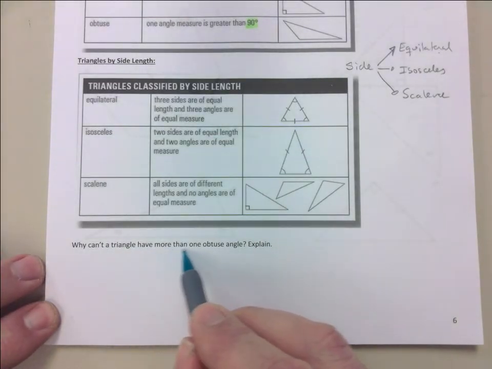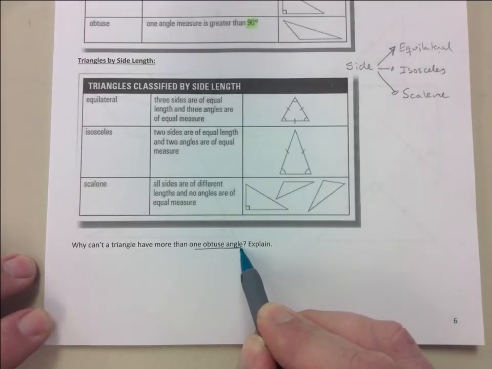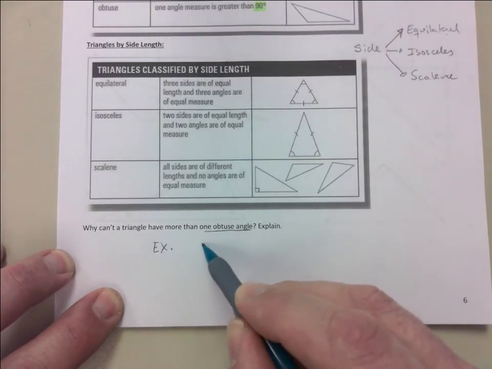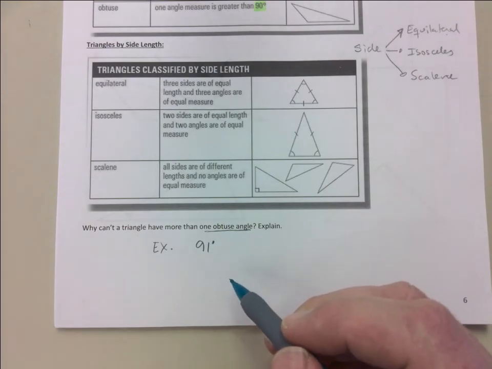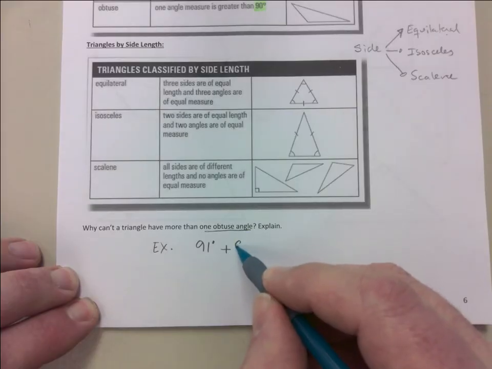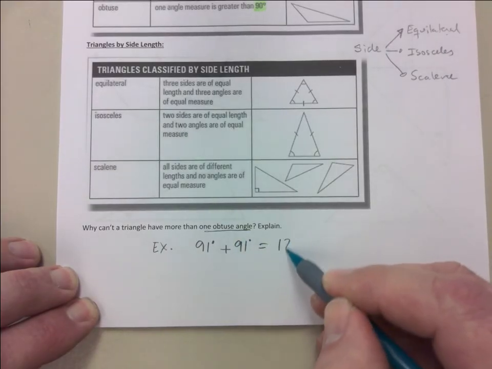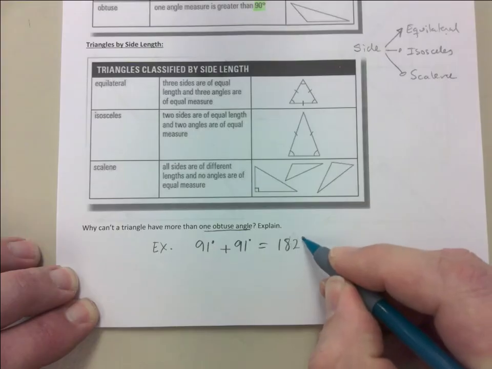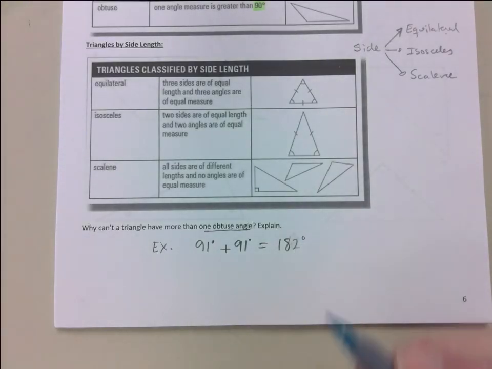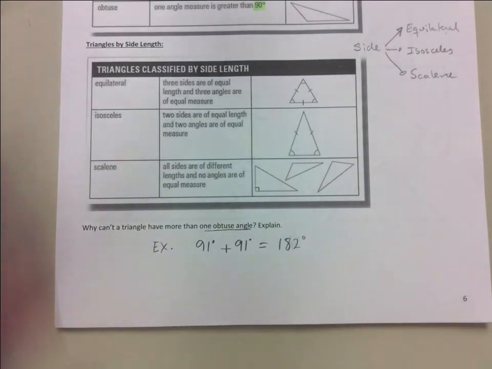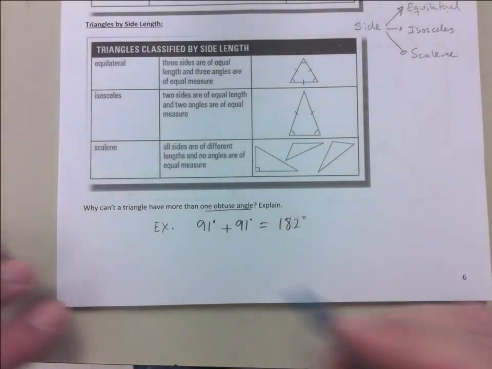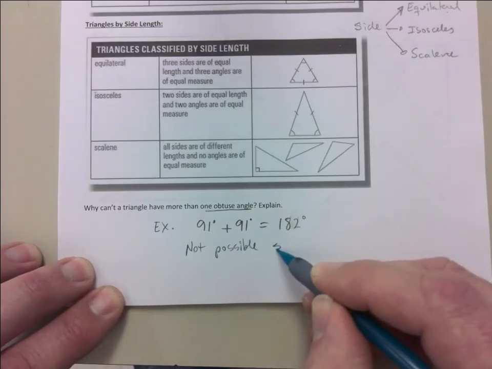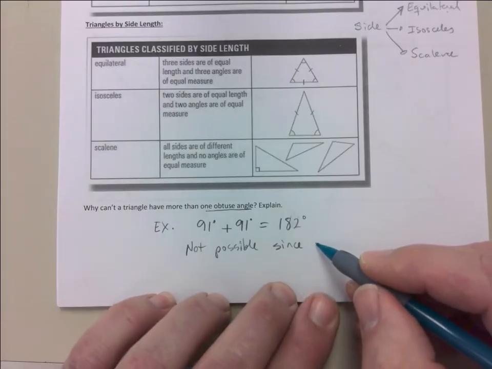Why can't a triangle have more than one obtuse angle? I will show you an example. If you have 91 degrees, that's an obtuse angle, right? And you go 91. Oops. That's already 182 degrees. Is that possible? That's impossible. Why? Yeah, not possible since it is greater.